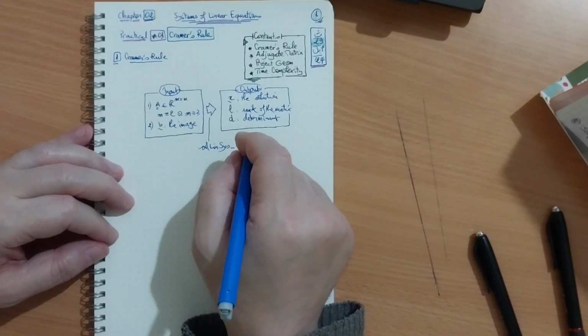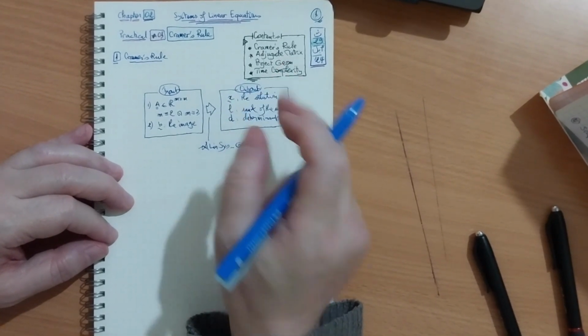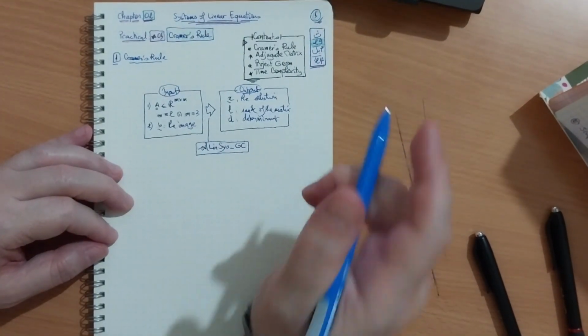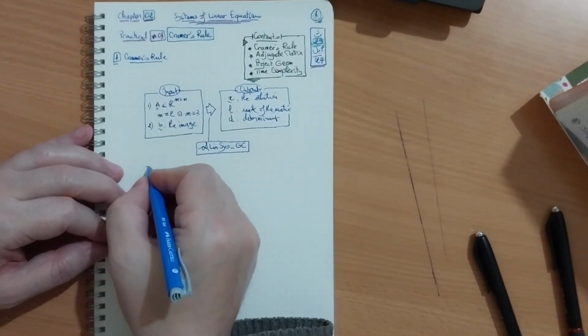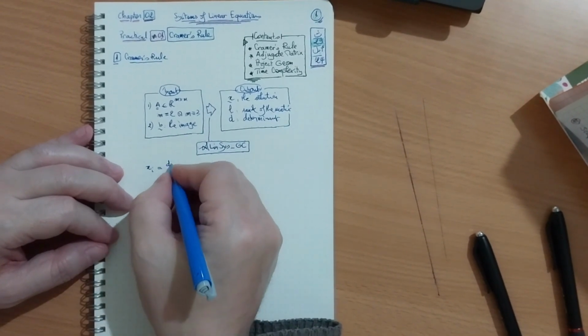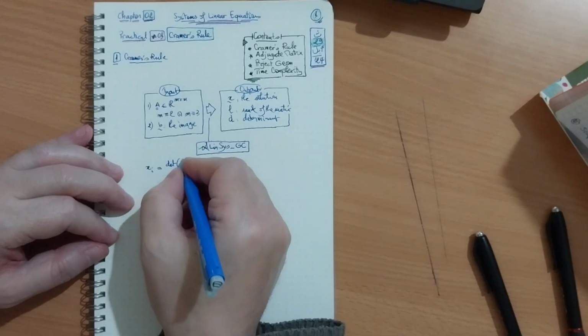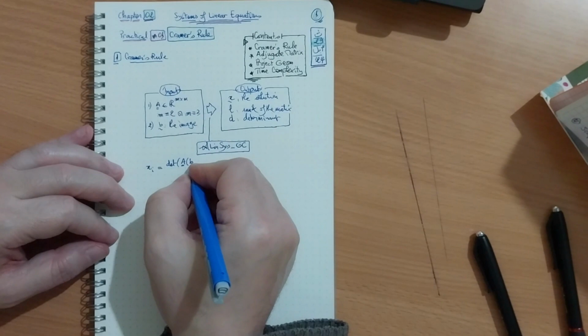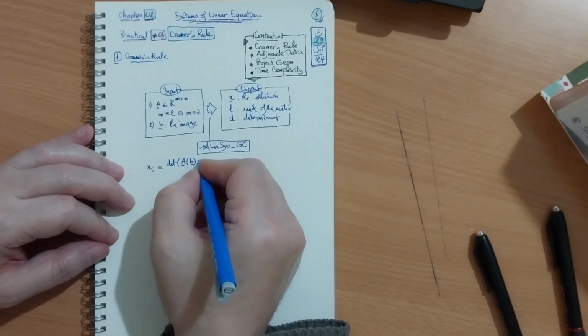The second version, we'll use the Adjugate Matrix. Let's remember what Cramer's rule is. Cramer's rule says that each component of the solution is equal to the determinant of the matrix A with vector B, the image, at the ith column.